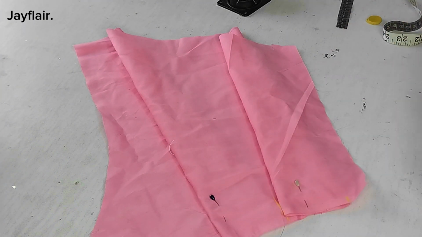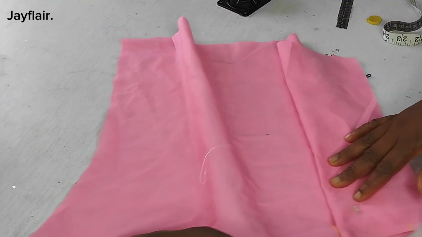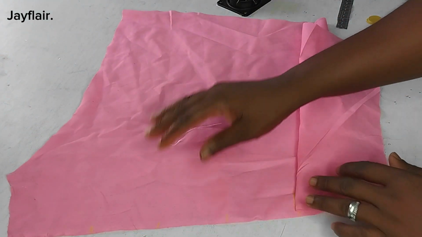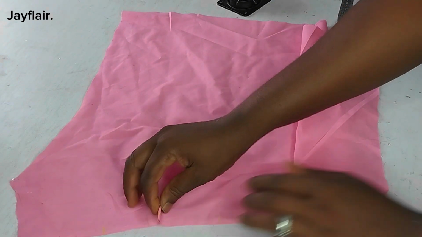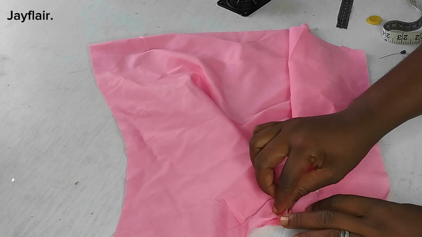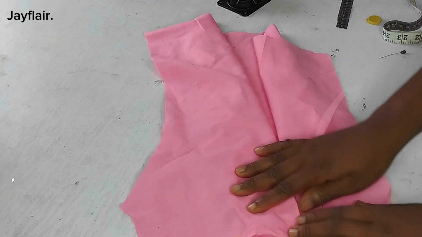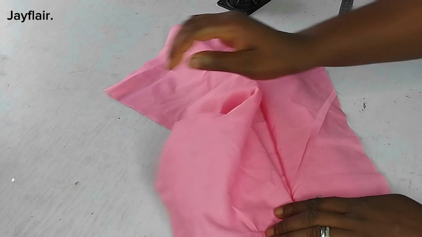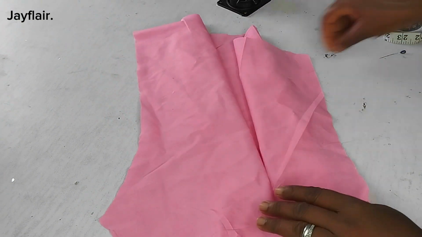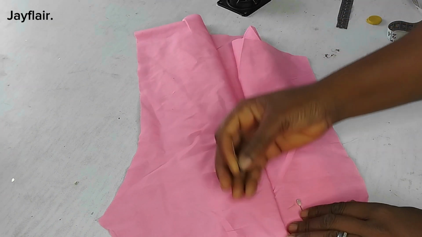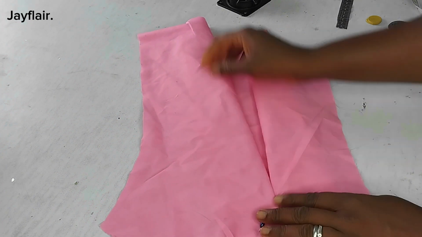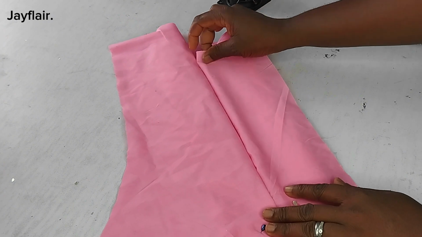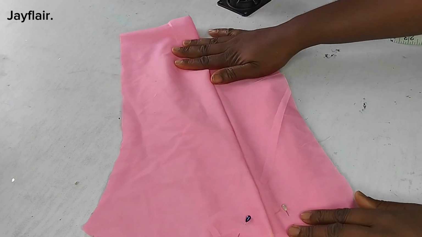Okay, now if I'm making a box pleat, I'm going to bring it facing each other. Now just come from this one and bring it to this one. Okay, now this is my box pleat. And there are other types of pleats that you can try your hands on. The formula is the same for all of them. Okay, this is what it looks like.